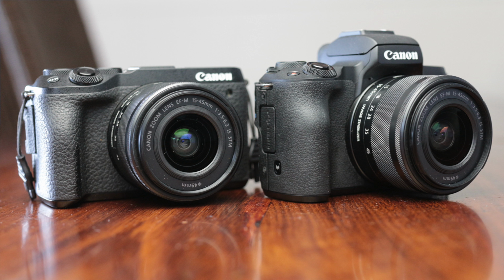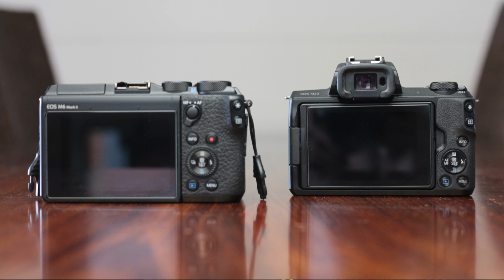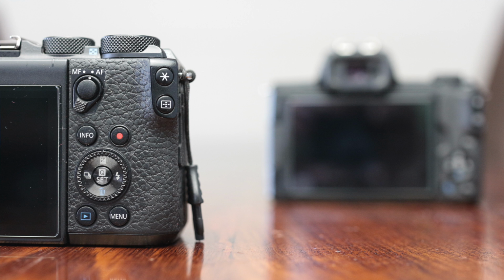Today I'm doing a comparison between the 1080p footage on the M6 Mark II and the Canon M50. I'm doing this test in a similar way that I've done a few tests over the years, and that's as a blind test. So I'm just gonna have A and B on the screen. I'm not gonna tell you which is which until we get to the end.